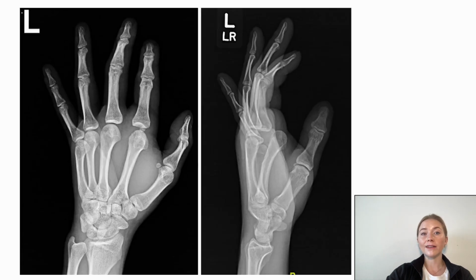Besides an obvious misalignment at the joint, signs of dislocation on X-ray can also include joint space widening. So you can see this joint here is a little bit wider than the others. And that can indicate that the volar plate, which is a ligament on the volar side, or the palmar side, of the finger that supports the PIP joint, is stuck inside the joint, or you may even see a sesamoid bone stuck inside the joint space. So an example of that is seen here.